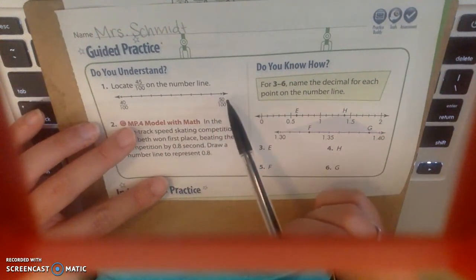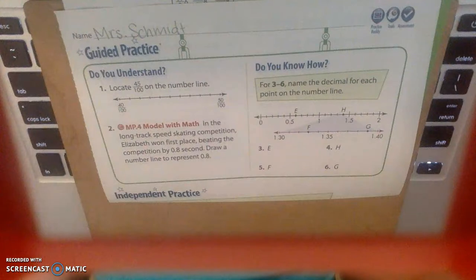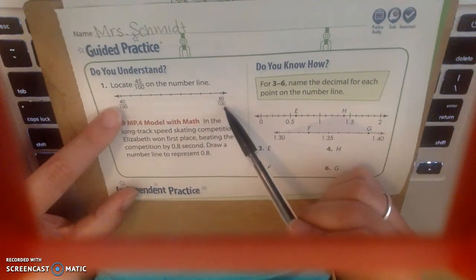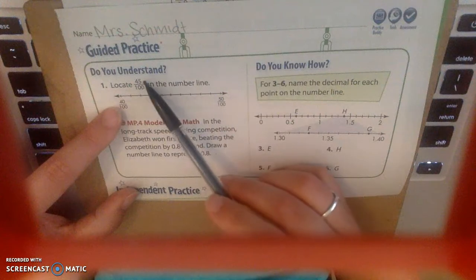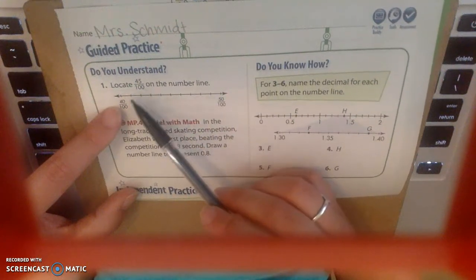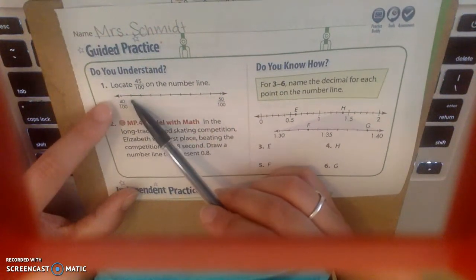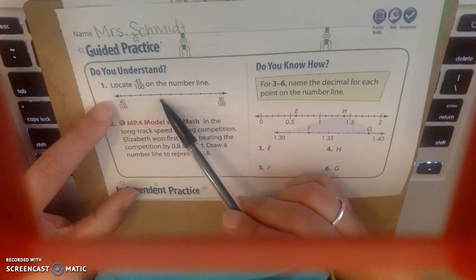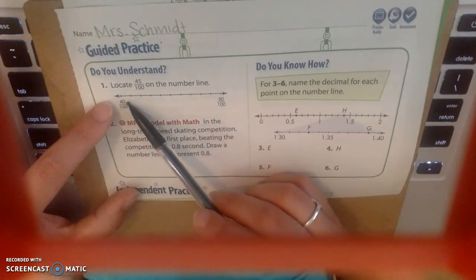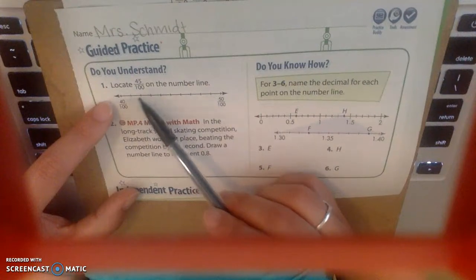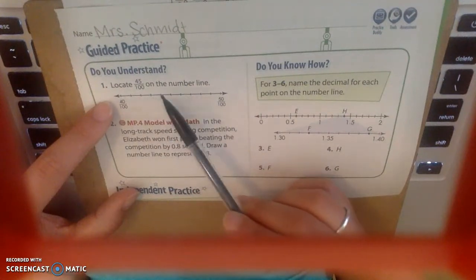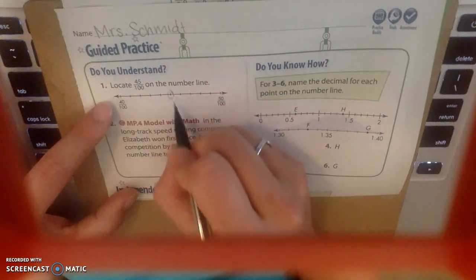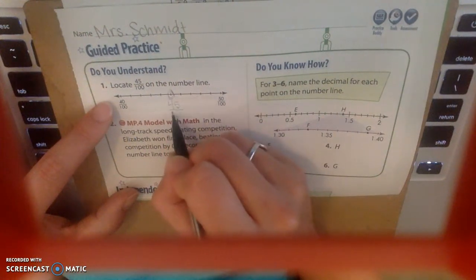So if this was a fraction line that went on and on, it's showing you 40 hundredths here and 50 hundredths there. So where would 45 hundredths be? This is 40, then our next one would be 41, 42, 43, 44, and 45. So right here in the middle would be our 45 hundredths.